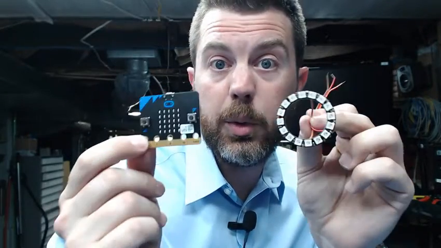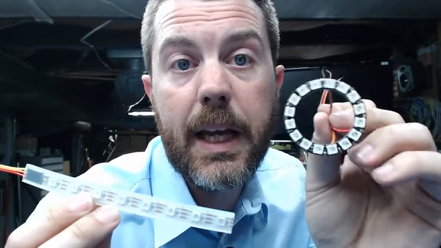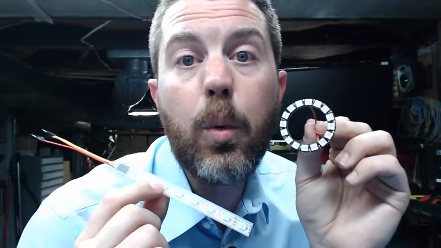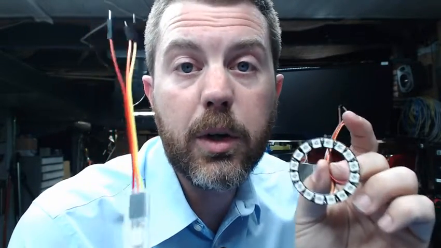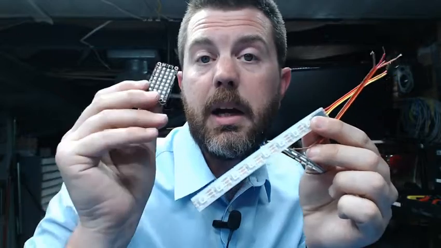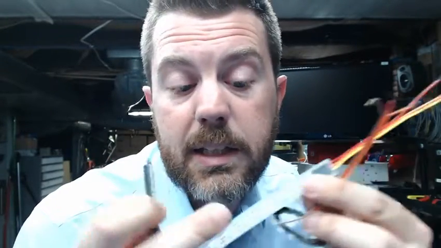What's cool about this is all of these NeoPixels, all these lights, these RGB LEDs, are called NeoPixels and they all work the same way. So setting them up is going to work the same way, which is really cool. It doesn't matter if it's the ring or a strip. All we have to know is how many LEDs we have in a line.